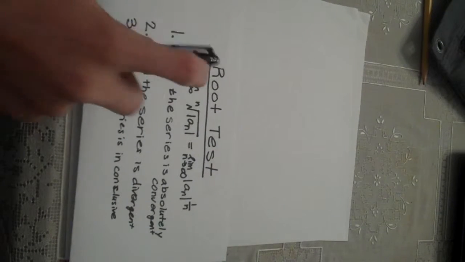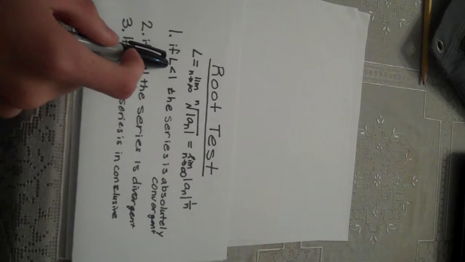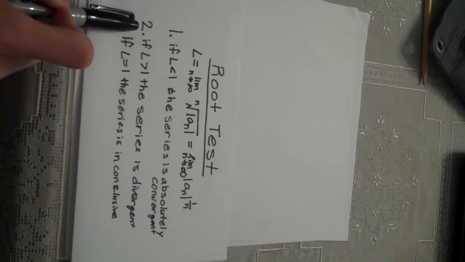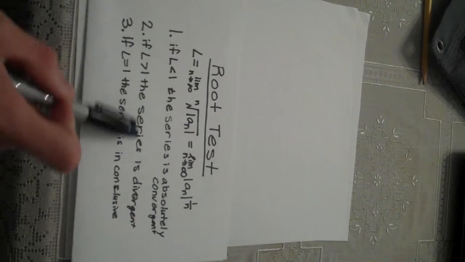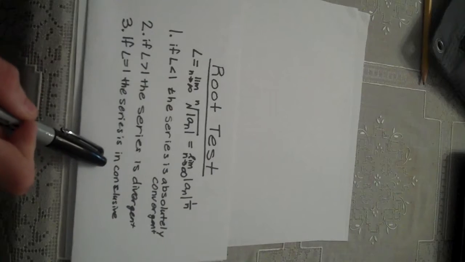The root test. The root test is another one of our infinite series tests for convergence or divergence. It has three stipulations. 1. If L is less than 1, the series is absolutely convergent. 2. If L is greater than 1, the series is divergent. 3. If L equals 1, the series is inconclusive. And we'll see how to get L.